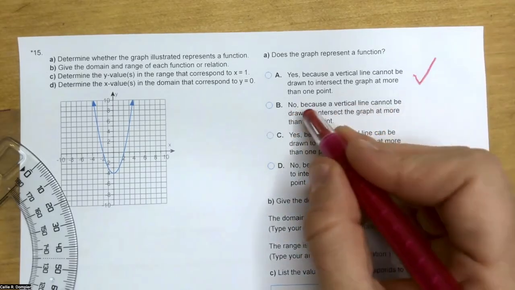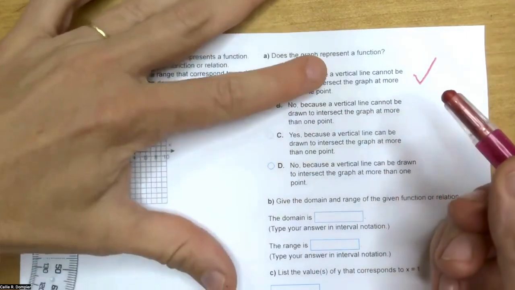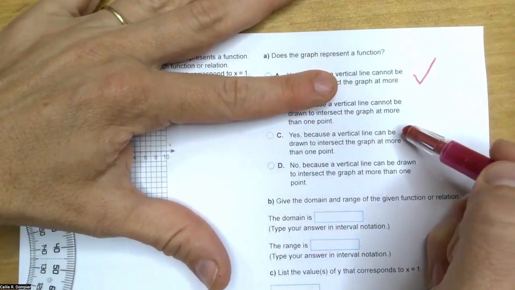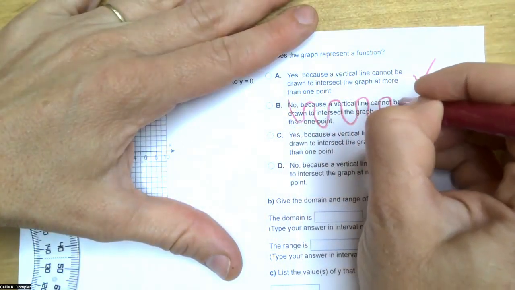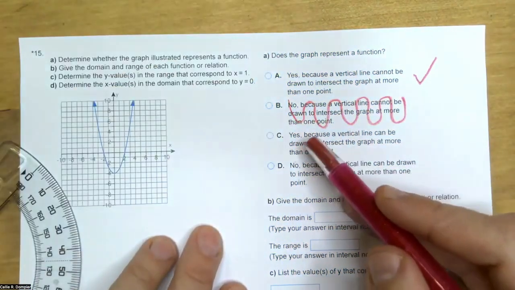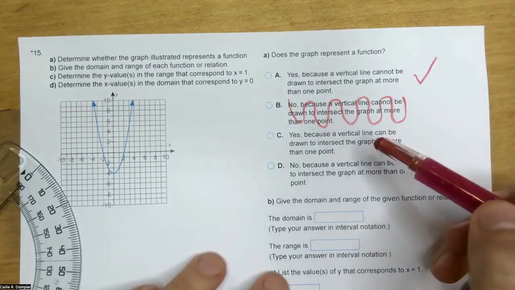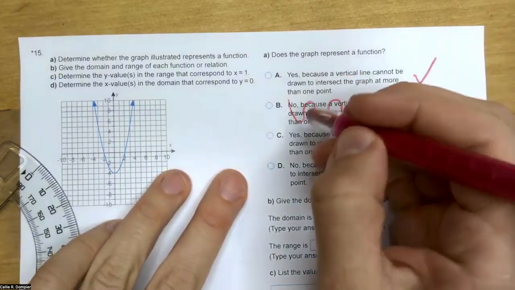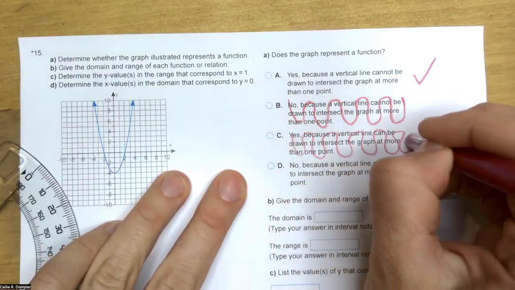A vertical line cannot be drawn to intersect the graph at more than one point. If a vertical line cannot be drawn to intersect the graph at more than one point, that's a function. So we're getting rid of this answer. A vertical line can be drawn to intersect the graph at more than one point. If a vertical line can be drawn to intersect the graph at more than one point, that's not a function. So we're getting rid of this answer too.